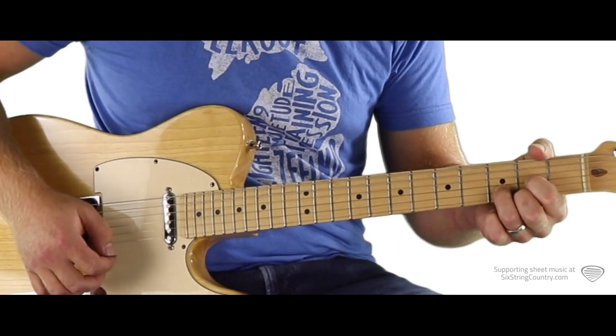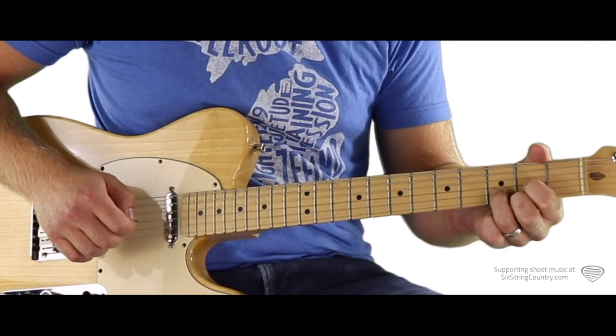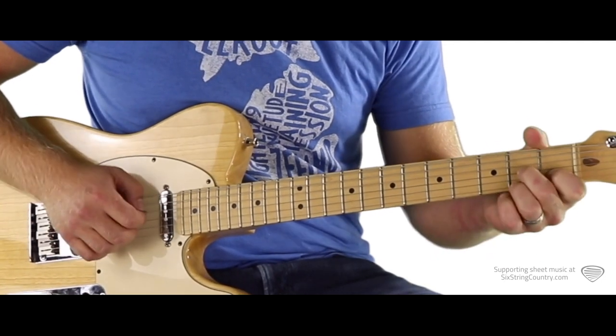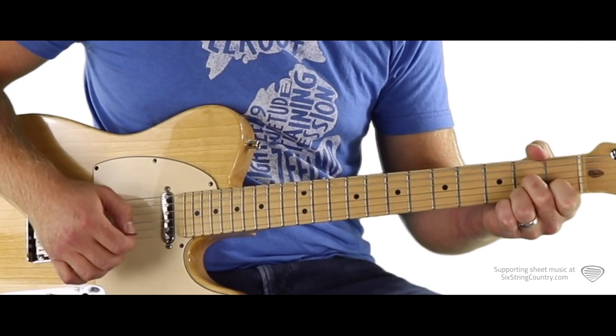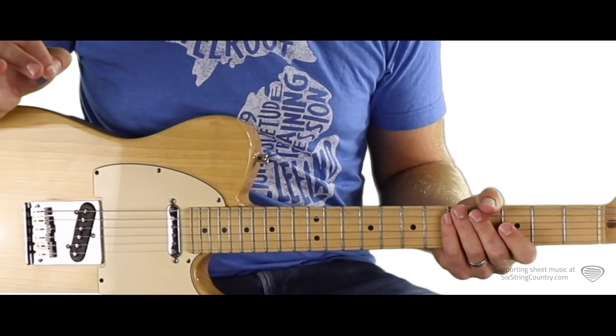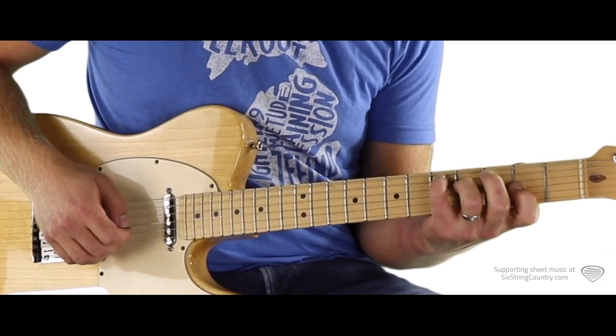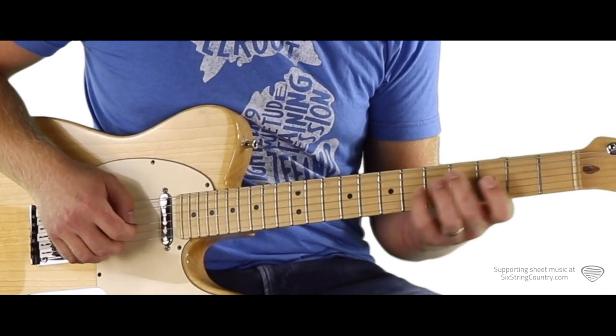So if we have a D here and we need to add a C note in, well, we've already played a D here, so that's a C right there. We can play it like that. And it's a minor 7th interval, right? But we call it a dominant 7 because it's a major chord with a minor 7 interval. It's 10 half steps up.